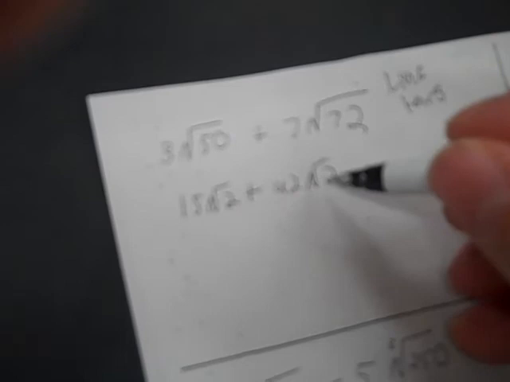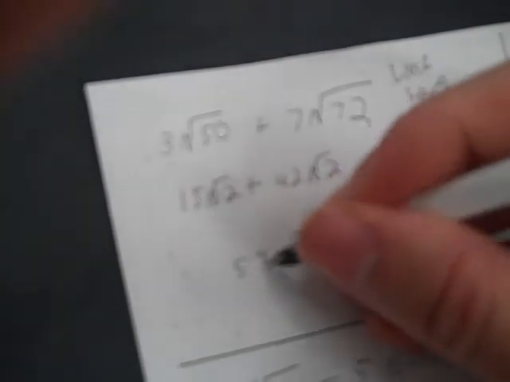Okay, so now what I do is that is simplified. That is now 15 square root 2. And this has now changed into 42 square root 2. Now I have the same square root, so I write the square root of 2, and I add the coefficients. 15 plus 42 is 57.